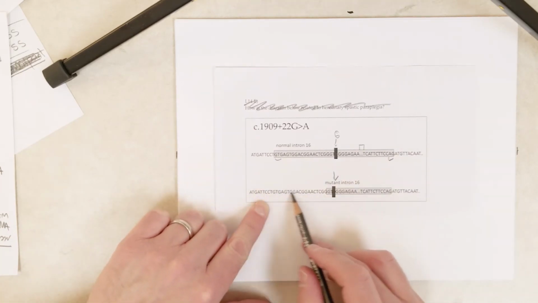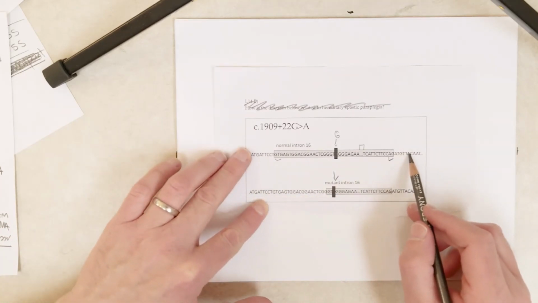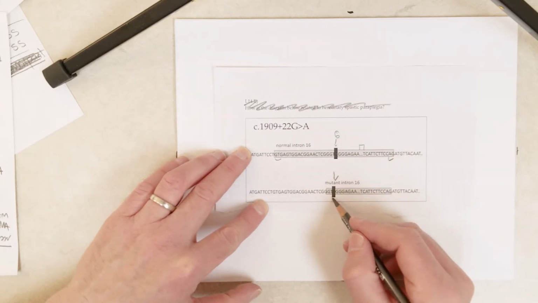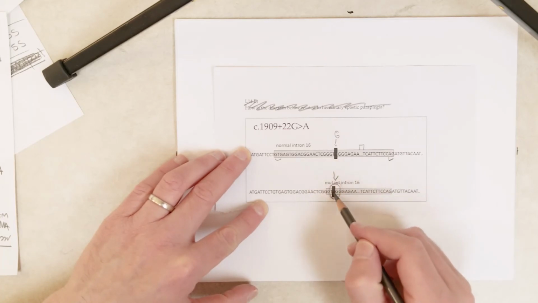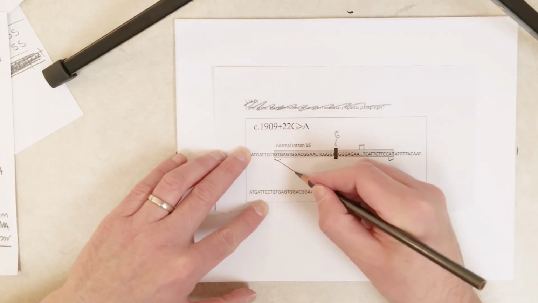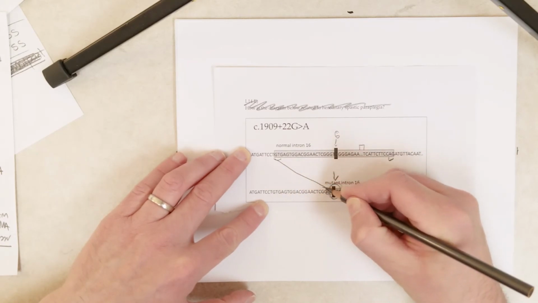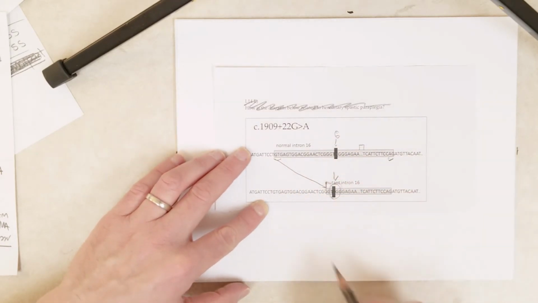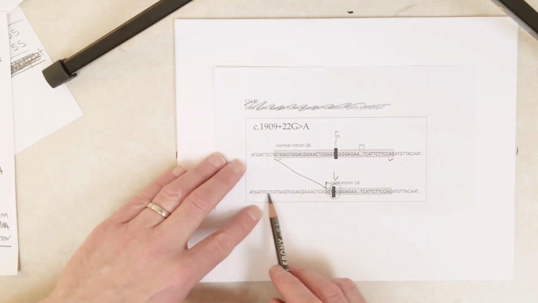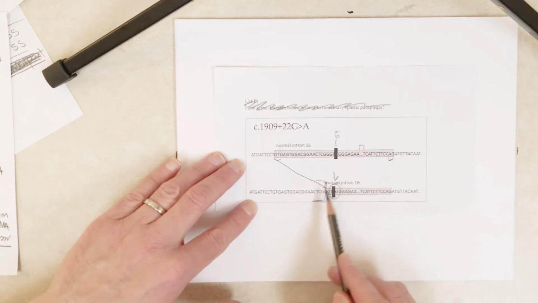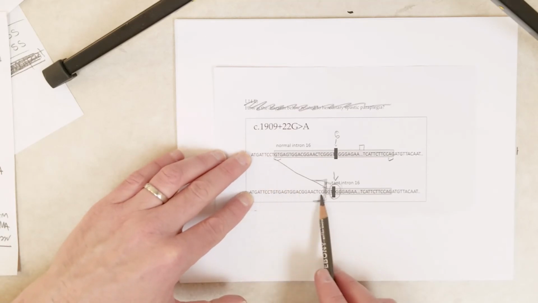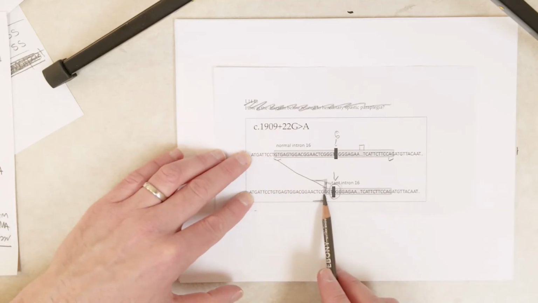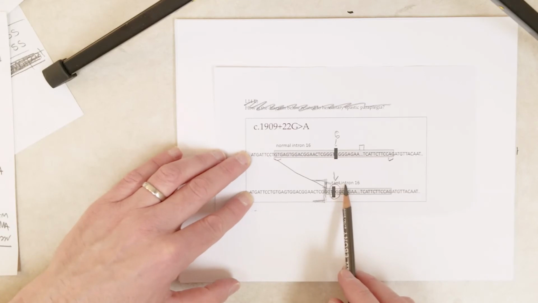So all the sequence right here is identical to the sequence up here. And what the authors of the paper found was that changing this G to an A moves the 5' splice site all the way from here down to here. And as a result, this becomes part of the exon. So the exon length increases in the mutant version of the messenger RNA.